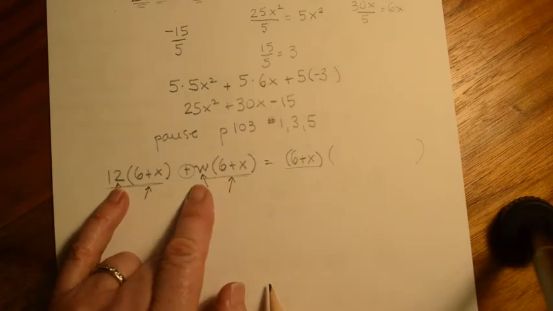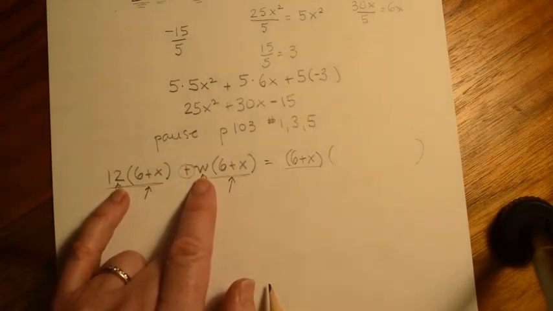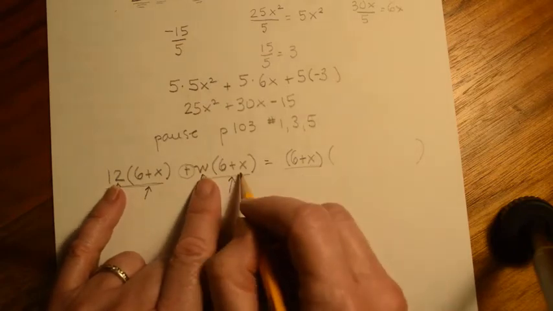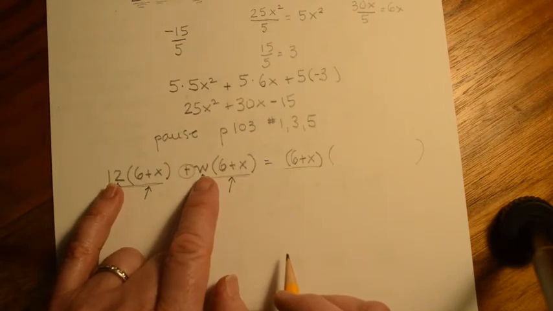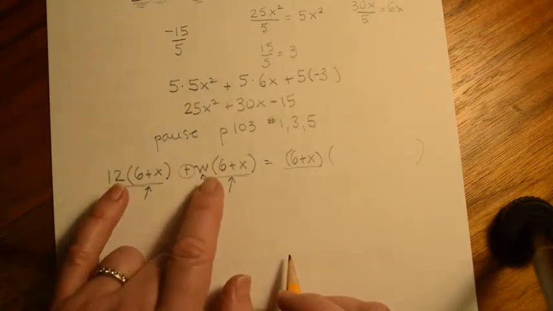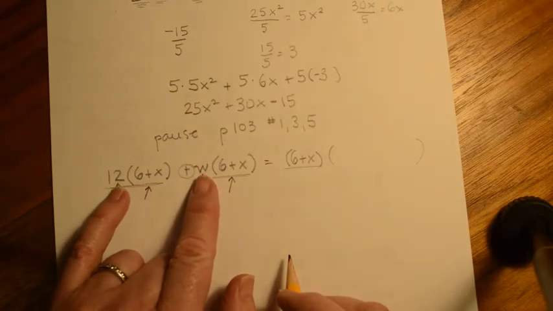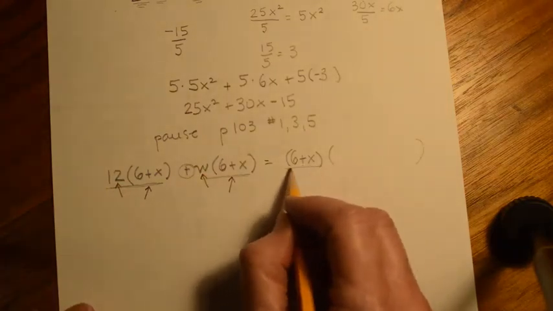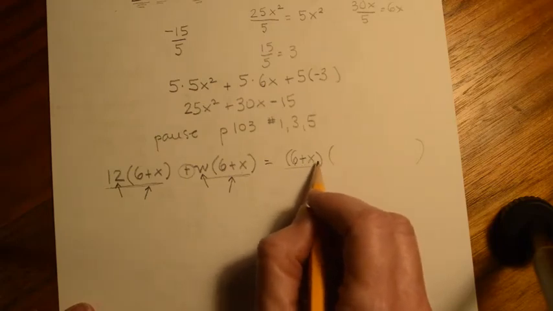We might also want to compare these two factors of each term and say, do they have anything in common? Because maybe it's more than just this obvious 6 plus x. I compare the 12 and the w, and I say no, because this is a number part and that's a variable part, so they can't have anything in common. So the greatest common factor they share is this 6 plus x.